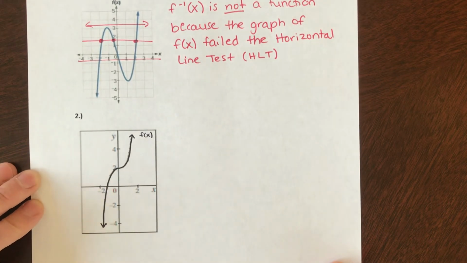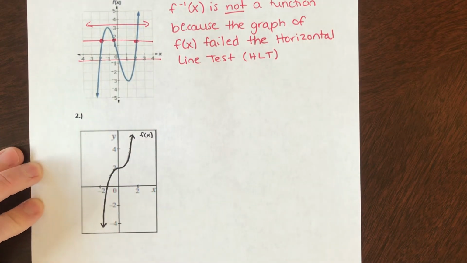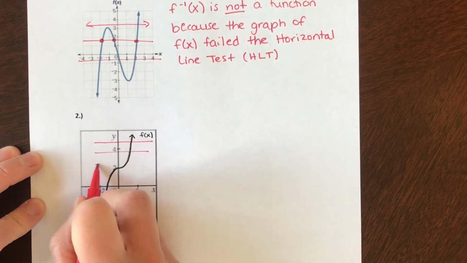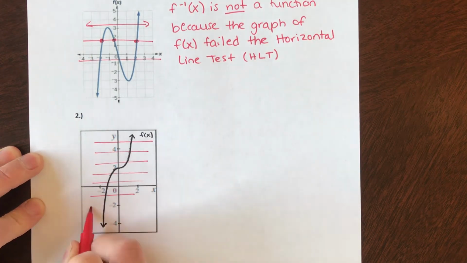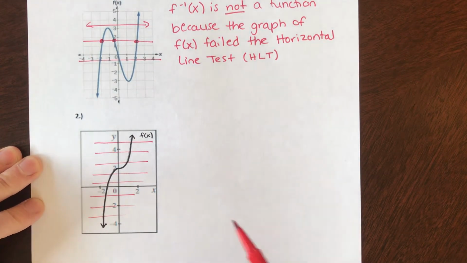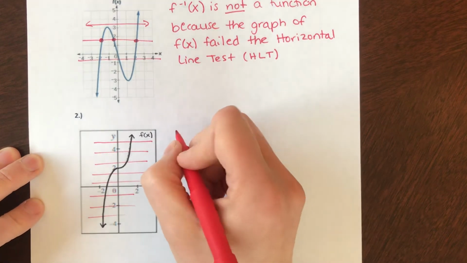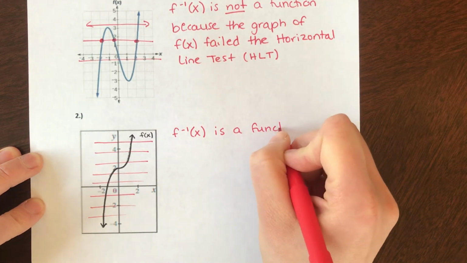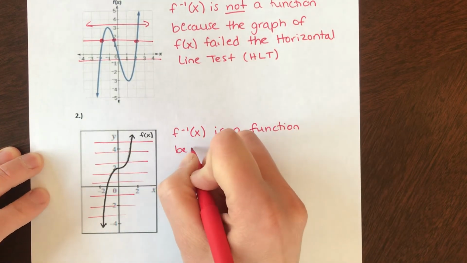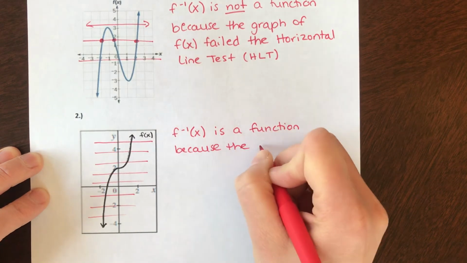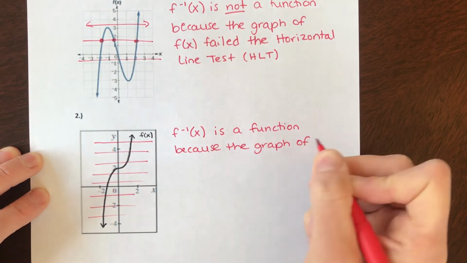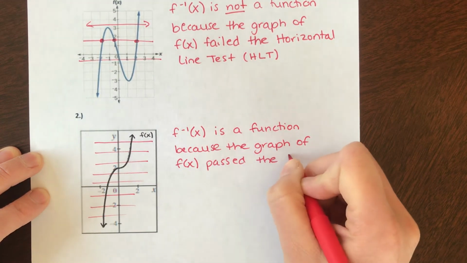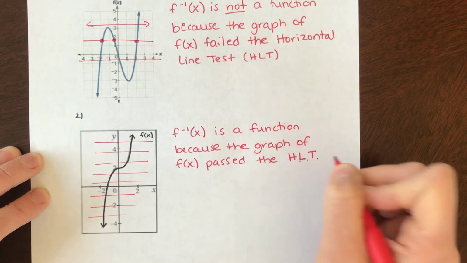All right, so if you look at this second example, here's my graph of f of x. I want to know, is its inverse a function? Well, if I test the horizontal line through this graph, I don't see any issues. Every horizontal line passes through exactly once. So I would say f inverse of x is a function because the graph of f of x passed the horizontal line test. I'm just going to abbreviate there.